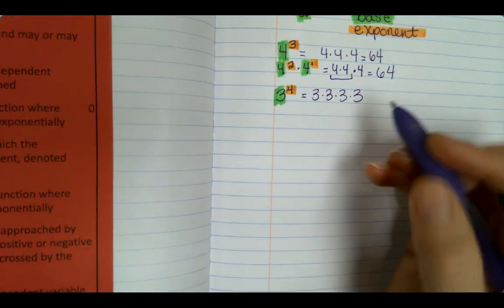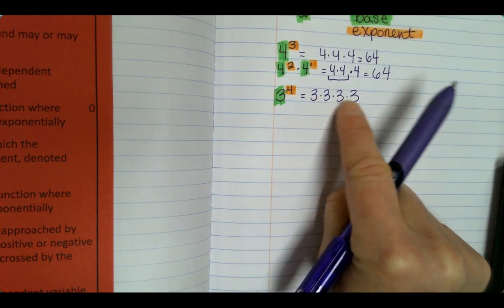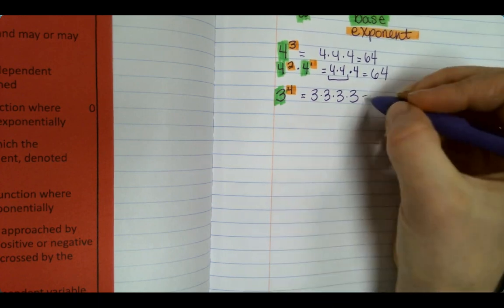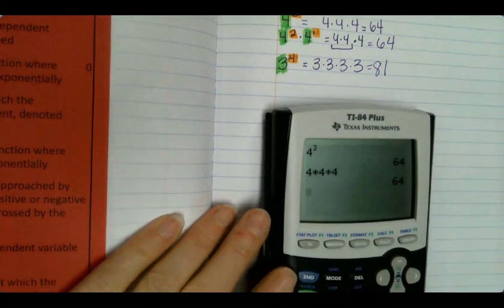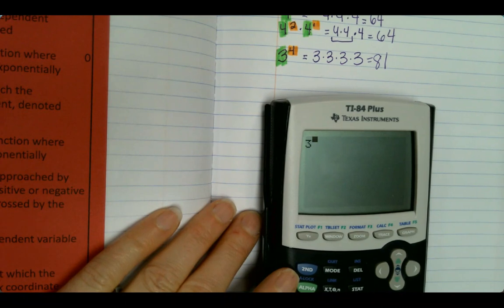So let's think this through. What's 3 times 3? So then 9 times 9, 81. Let's make sure we can check that, verify that. So do 3 raised to the fourth power. Make sure you can do that correctly.